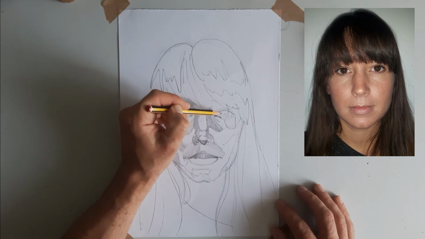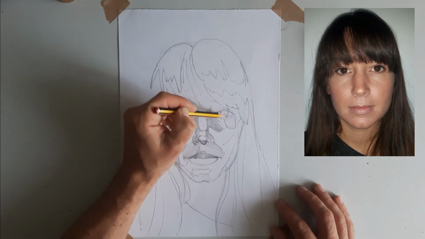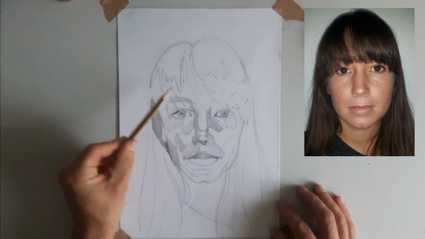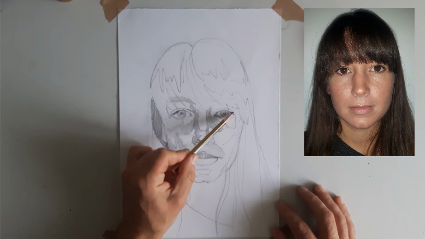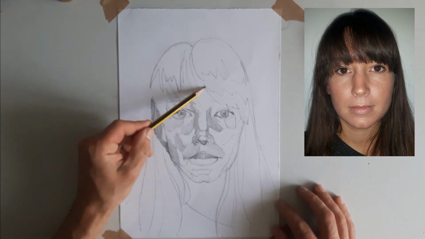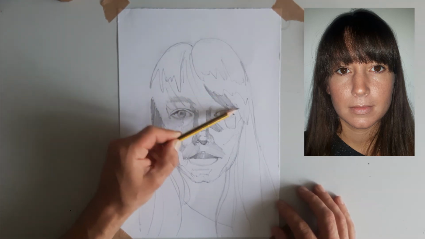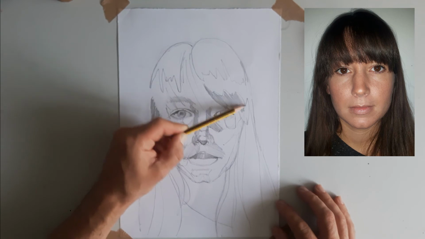You're also able to achieve those varieties of value by how heavy you press on your pencil. As well as this, I can achieve dark tone by layering up light tone on top of light tone on top of light tone, and eventually you will get that darker shade.